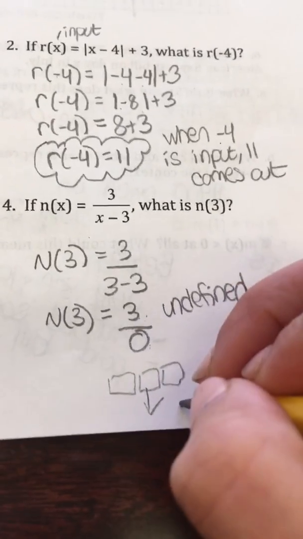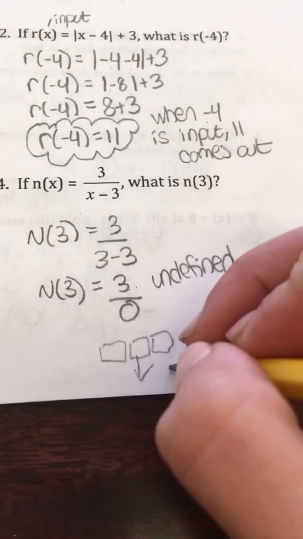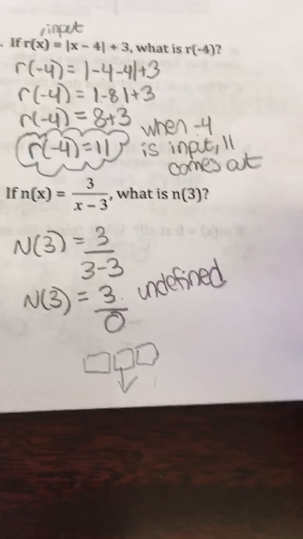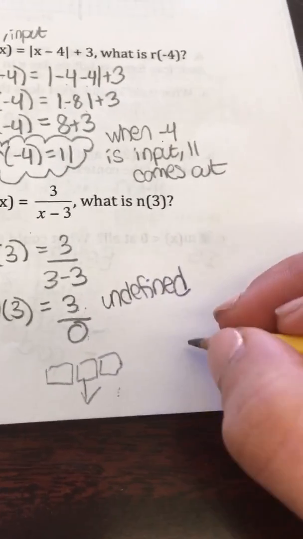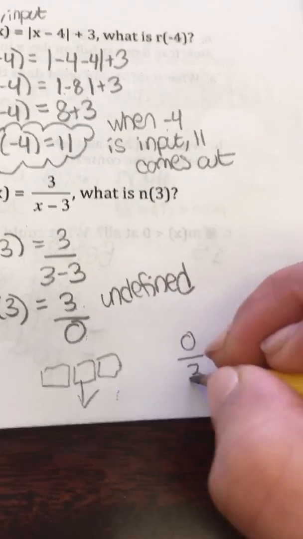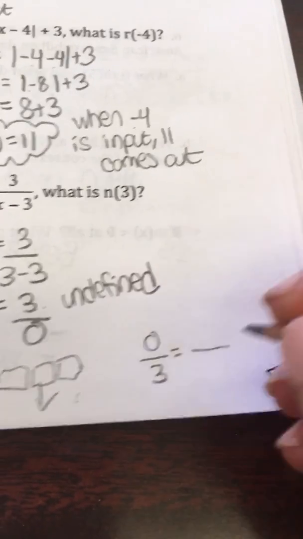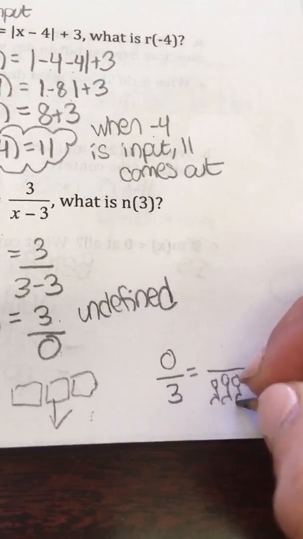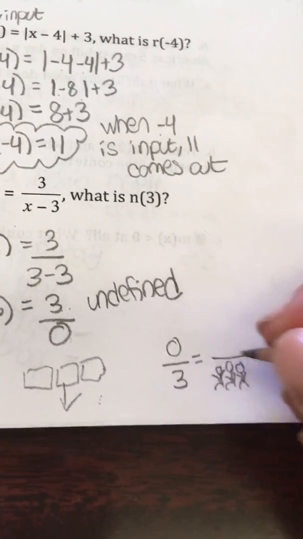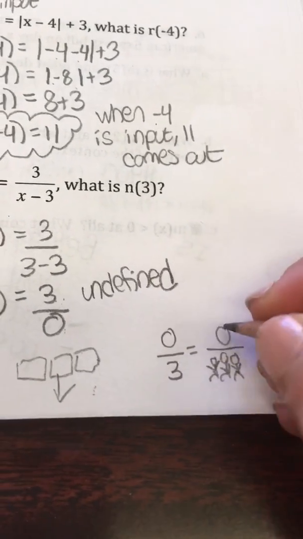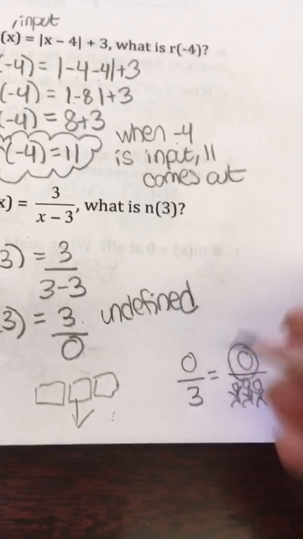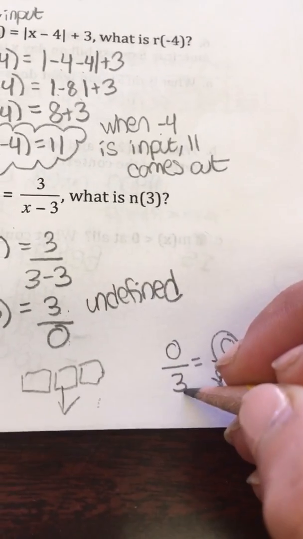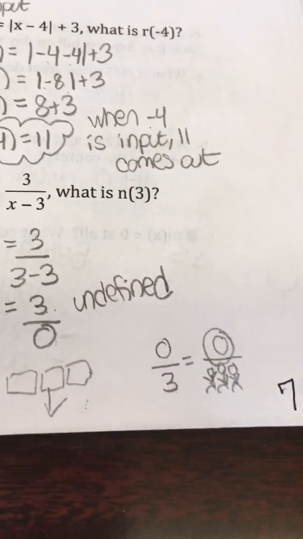So it's not possible for 0 people to carry 3 boxes, so that would be undefined. This is different from 0 over 3, which would be like 3 little people trying to carry 0 boxes. That's totally fine. It would just be each one is carrying 0 weight. Or you have $0 to give to 3 people, everybody gets $0.